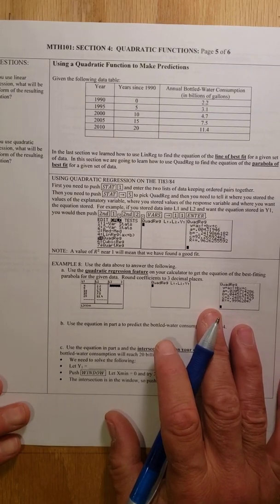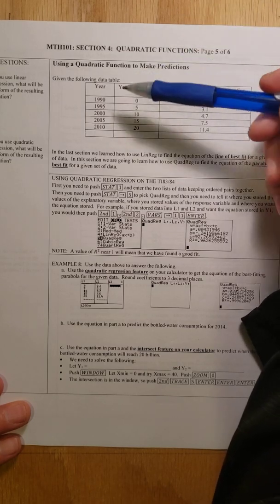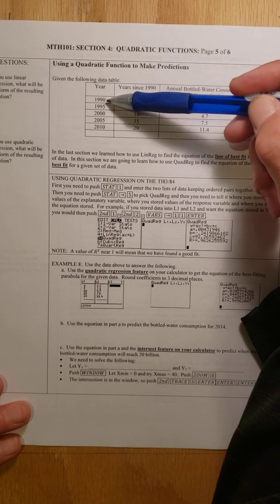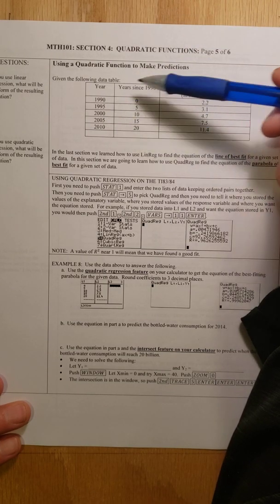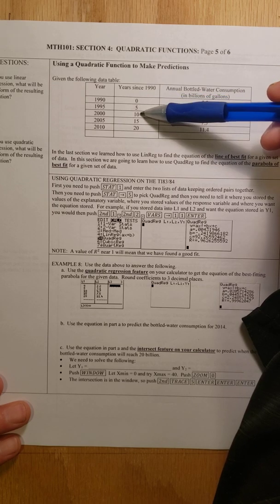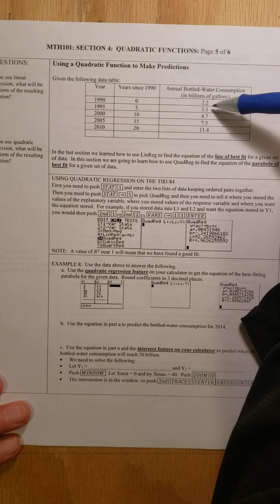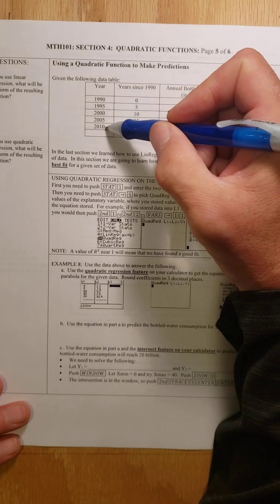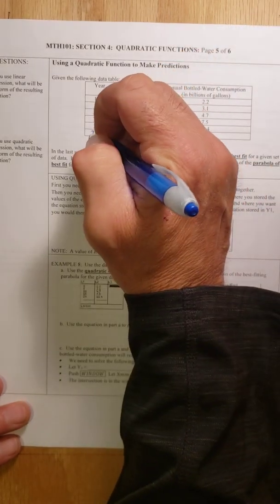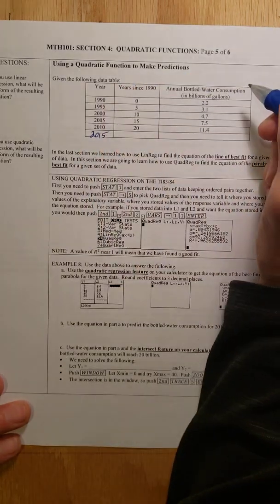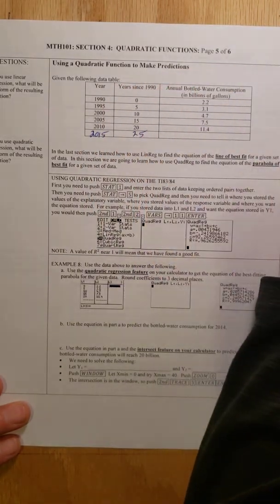So how about this? Using a quadratic function to make a prediction. So here, what do we have? 1990, 95, 2000, 2005, 2010, and 0, 5, 10, 15, 20. It looks like these are my data points. So what's the next one here? The year is going up by 5, so that would be 2015, and this would be 25.